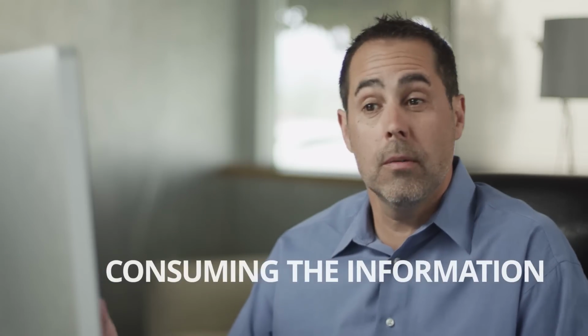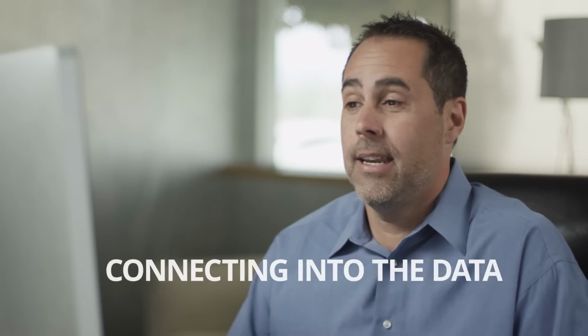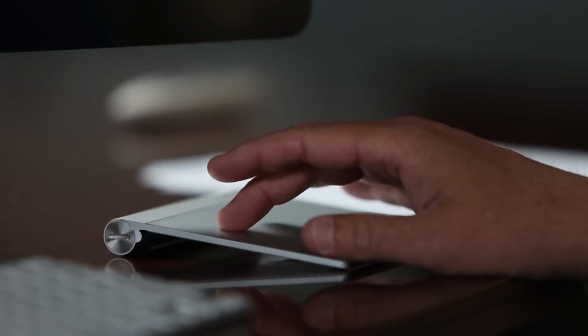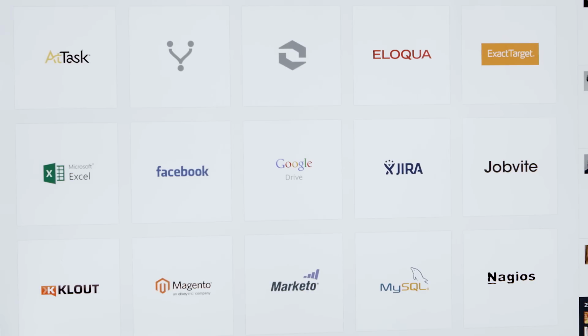With Domo, it's not just about consuming the information, it's also about connecting into the data that I need. Domo connects into hundreds of applications, things like ExactTarget, or Eloqua, or Facebook, or Magento. And with a single click, allows me to populate not just the data, but also pre-built dashboards.